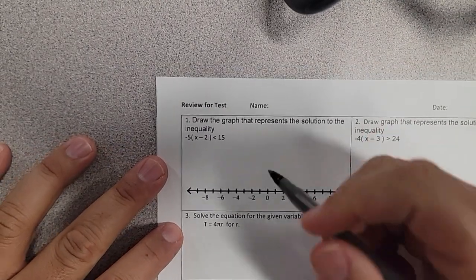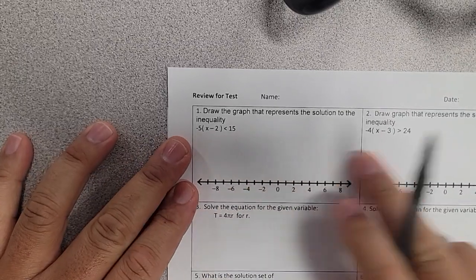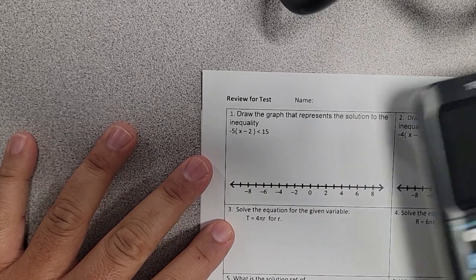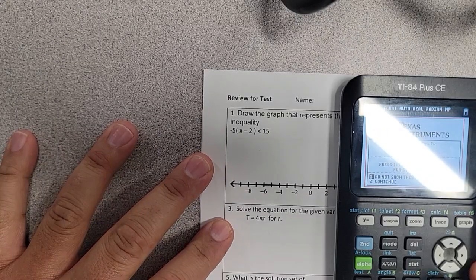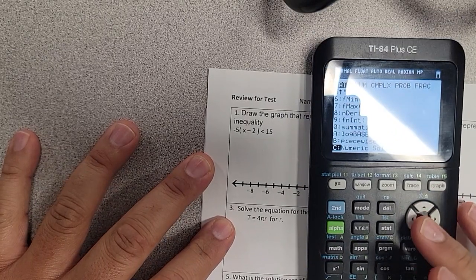All right, you guys. So the way this review works is I'm going to do this side, the odd numbers. You're going to do the even side. It's the exact same question and the same steps to solve it. All right, so the first thing we want to do on these types of problems is you go to your numeric solver.